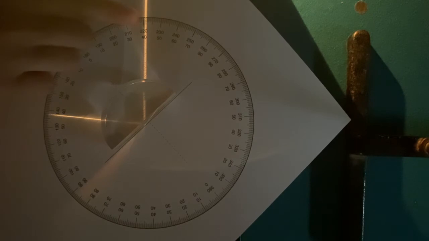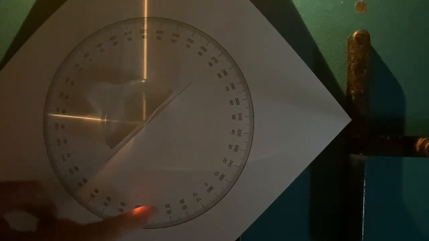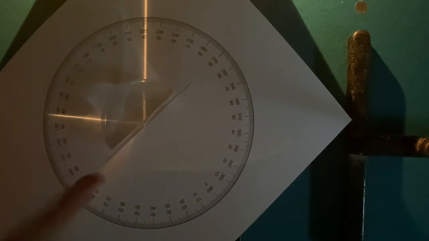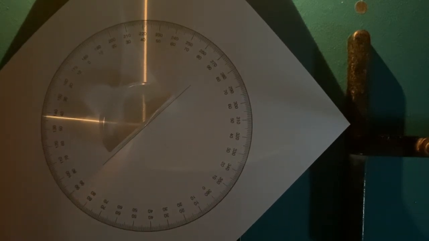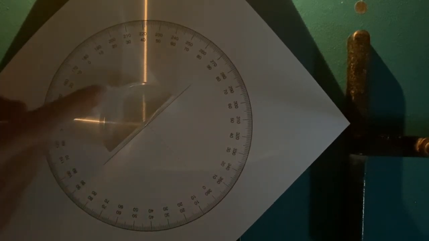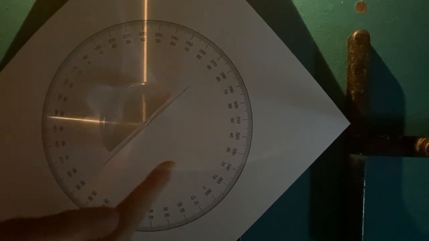But as we continue to look through, we're going to reach a point, here at 41 degrees, where the light's coming in and it almost disappears on this side. We can see a little bit of a faint line right at that 90-degree mark. This moment is called the critical angle. It's right when your angle of refraction is at exactly 90.